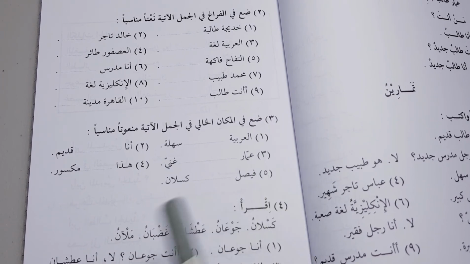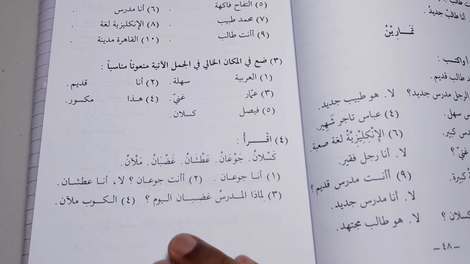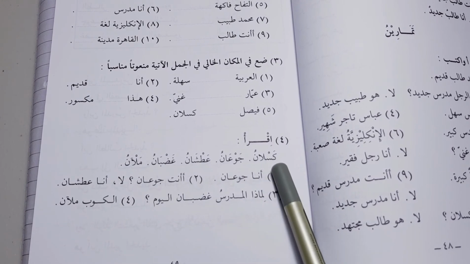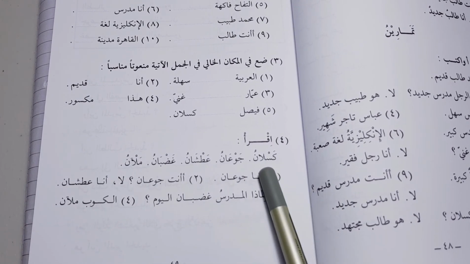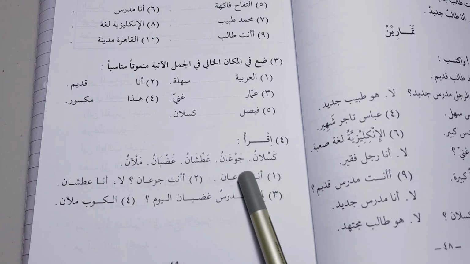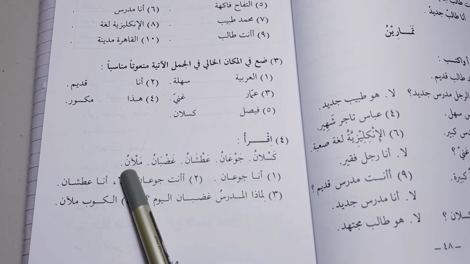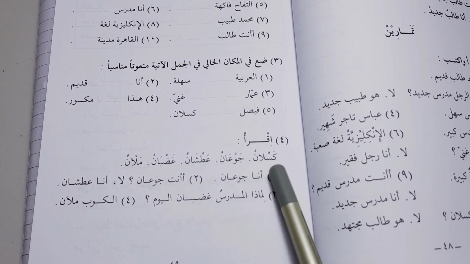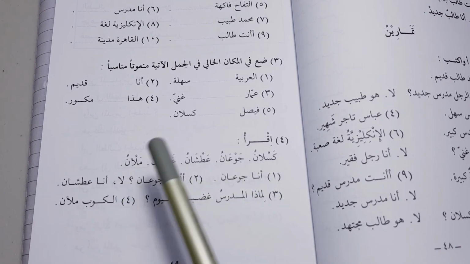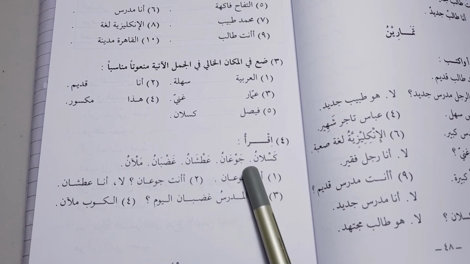Okay, that's homework number 3. Number 4 now, and this is what we said we're going to explain. So look at these words now: كسلان, جوعان, عطشان, غضبان, ملآن. They rhyme, right? And that's because they all come on the same pattern.